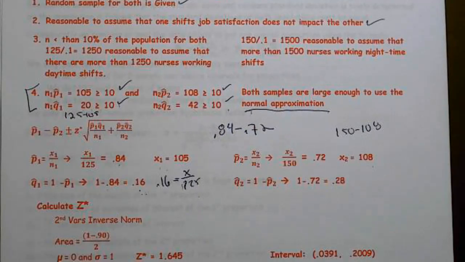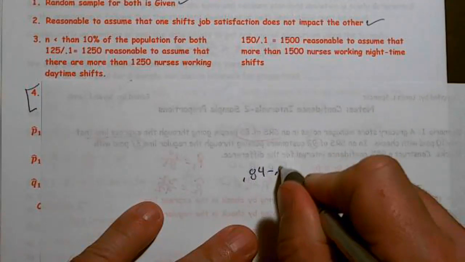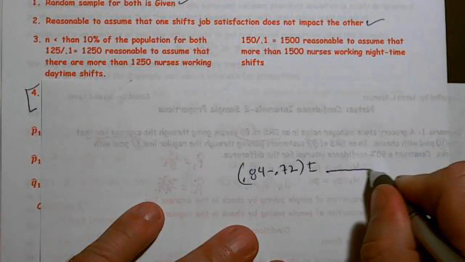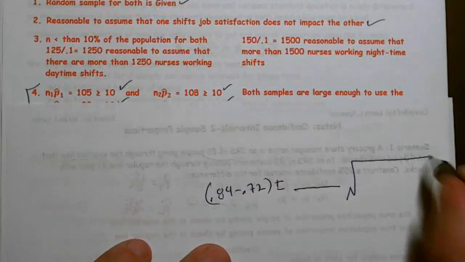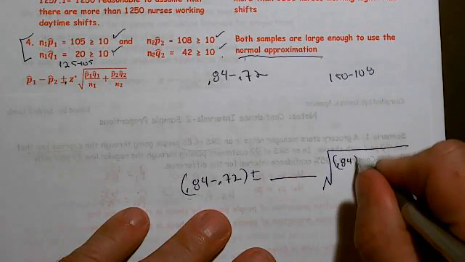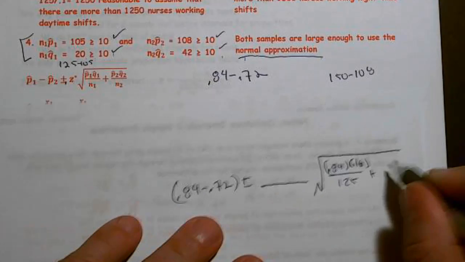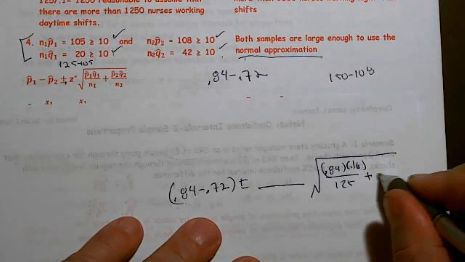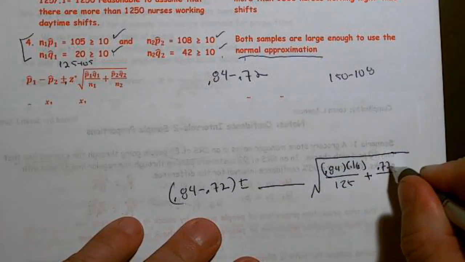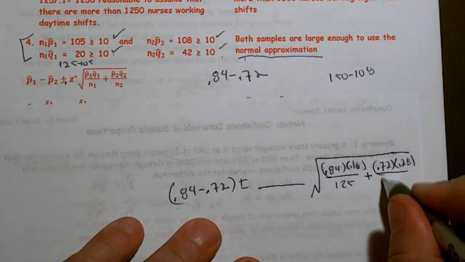And I'm going to run out of room, so I better do this on a separate sheet. 0.84 minus 0.72 plus or minus, we'll come back to z star in a moment, p hat 1, which is 0.84, p hat 2 is 0.16, our sample size was 125, plus, excuse me, not plus or minus, and we had 72%, so 0.72 times 0.28 over the sample size of 150.